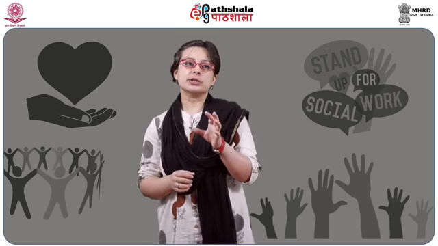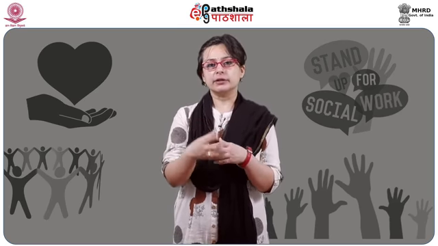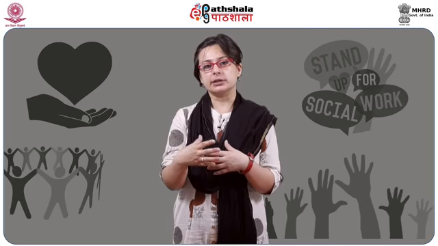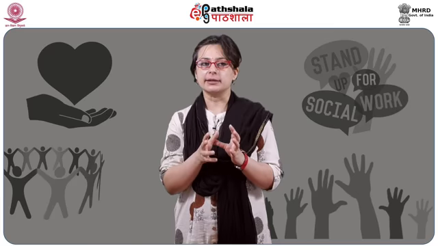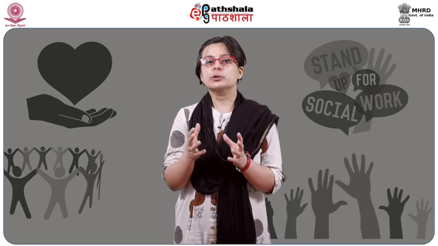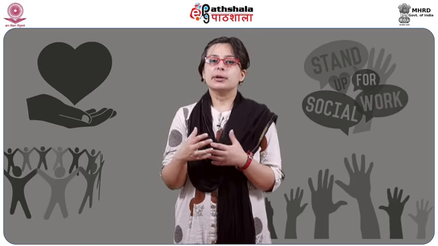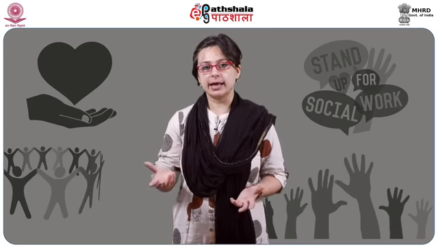Now, this view is actually talking about the characteristics of the victim and the batterer, and saying that it's their personalities which combine together to create violence. It traces the origin of violence in spousal mismatch, rationalizes the abuse and blames the victim. So, this is actually a theory which has been critiqued a lot, because it says violence is because of personalities and ends up blaming the victim rather than looking at other causes.